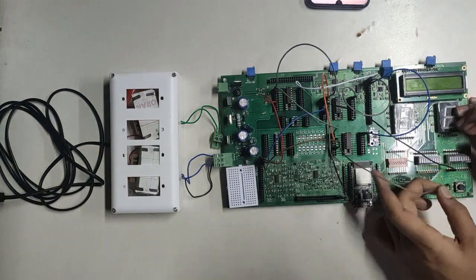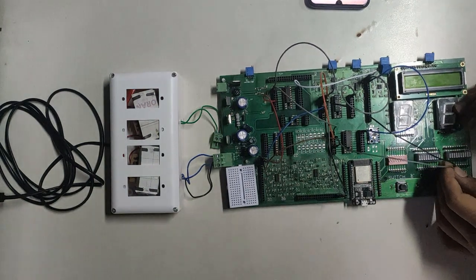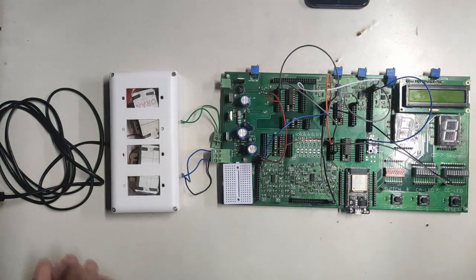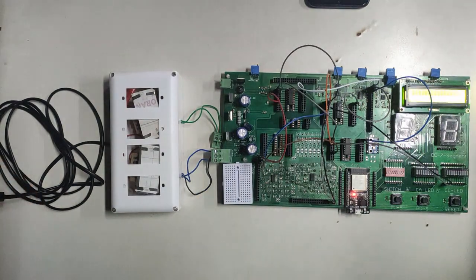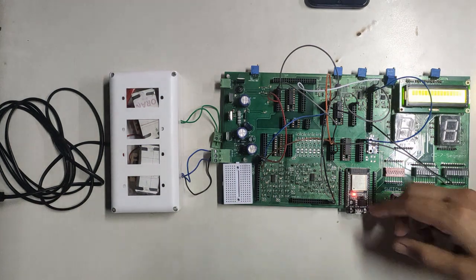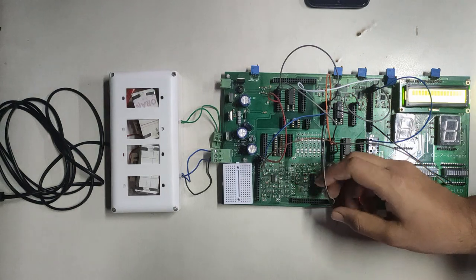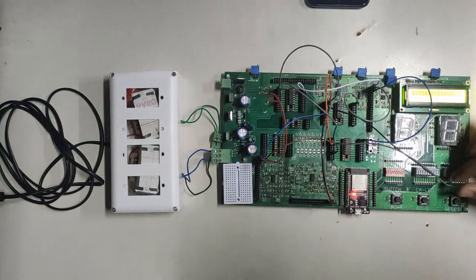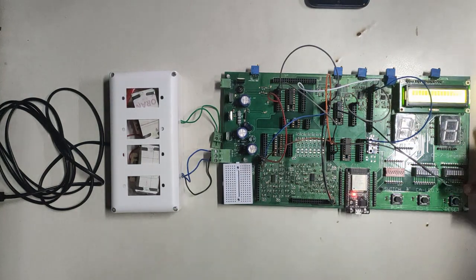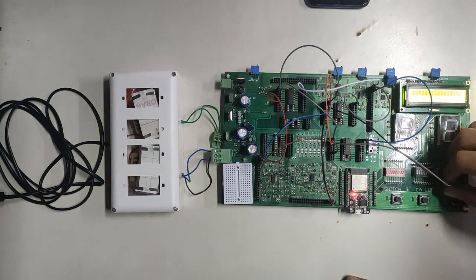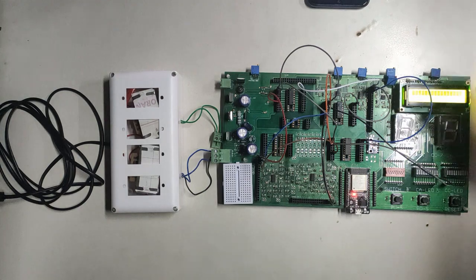Now let us check if our truth table is verified or not. Now let us verify the truth table of half subtractor. So this is the first state in which both the inputs A and B are given 0. So none of the LEDs is glowing. So we can say that for both the inputs 0, the difference and borrow both are 0.